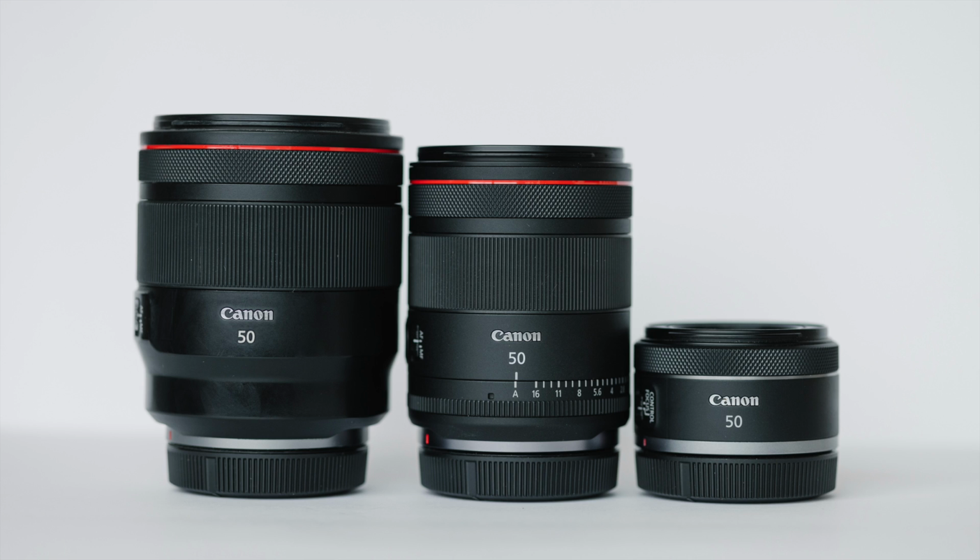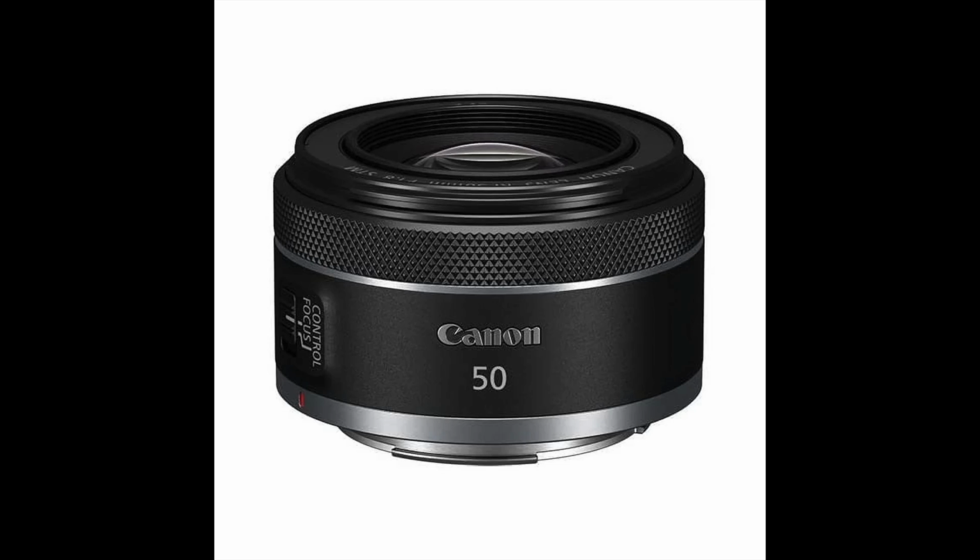Let's go ahead and summarize now the three lenses we were looking at today. The RF 50mm 1.8 is great for photographers just starting out, or it's great as a backup lens for wedding or other photographers. It is lightweight, making it great for travel. It has the best magnification ratio of the three lenses. However, it's the least sharp of the three and lets in the least amount of light. That said, it's a great first step up from the kit lens if you're looking to do some portraits.